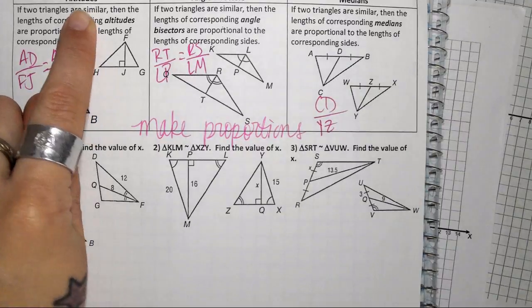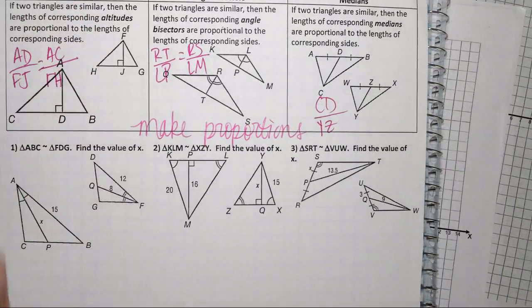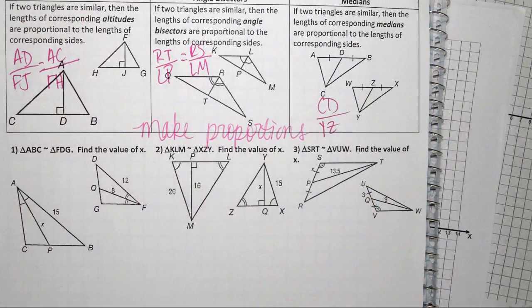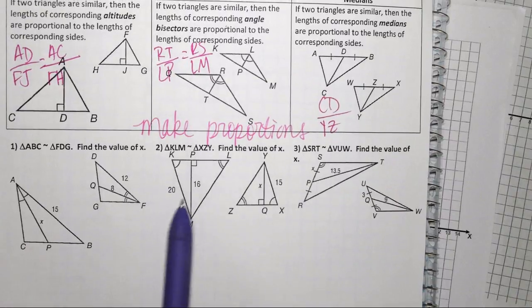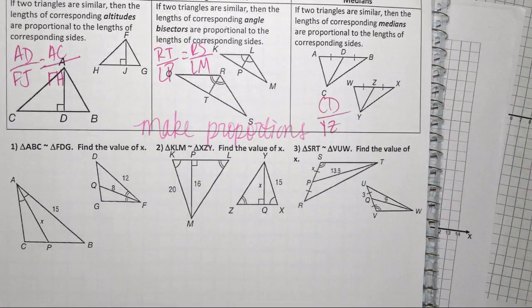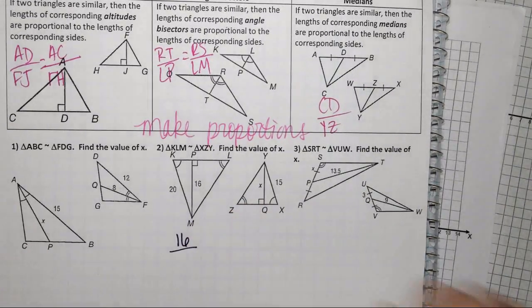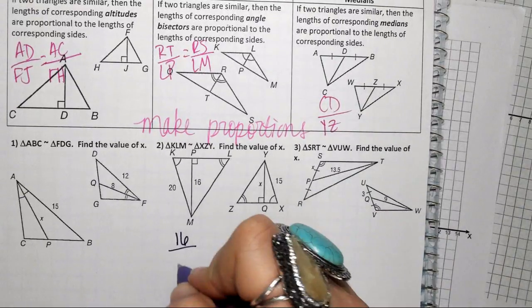Okay, now let's look at these. I want to start with a problem that has an altitude first because that was our first theorem. So of 1, 2, or 3, which one has an altitude? 2, because it makes a 90-degree angle. Okay, so let's do number 2 first. Now, 16 is our altitude in our left triangle. And what side does 16 match up with? X. Good.